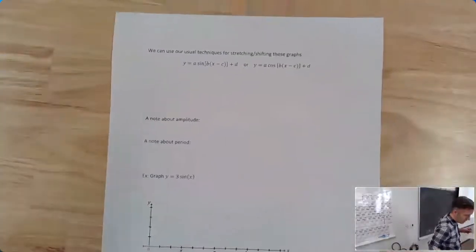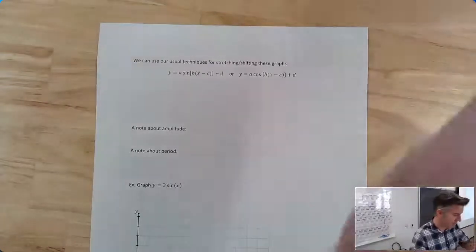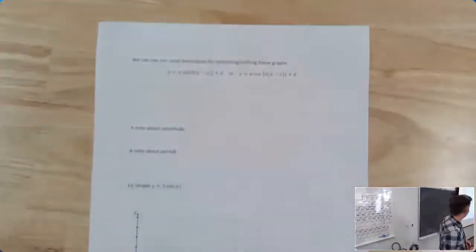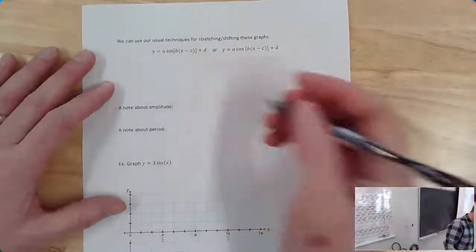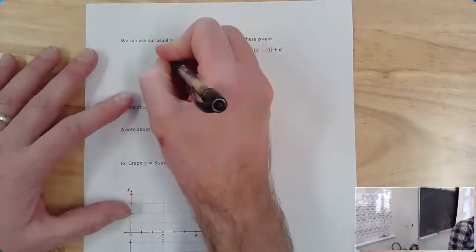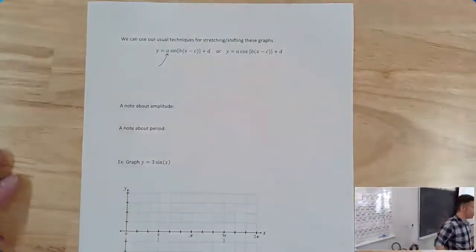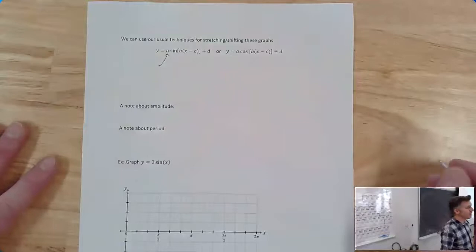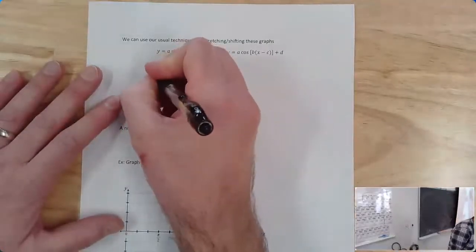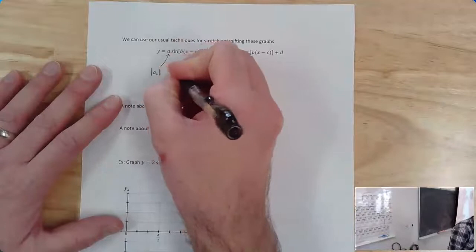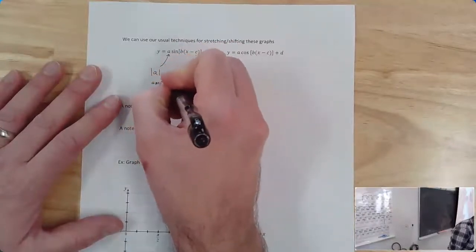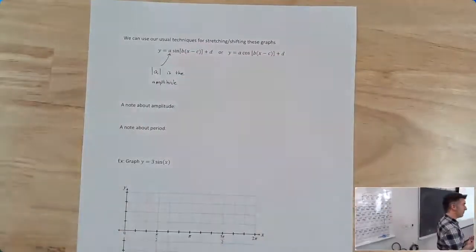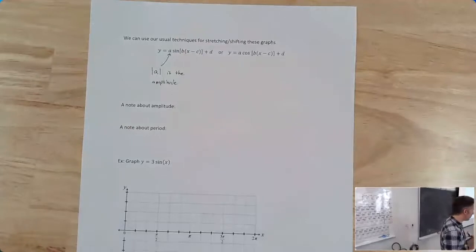So we can use our usual techniques for dealing with transformations. There's a lot of things we're going to transform. Specifically, we're going to start with talking about the amplitude and the period. So this number out here, A, is the amplitude. Well, it's usually the amplitude. I should say, really, the absolute value of A is the amplitude. In other words, the amplitude has to be positive. So if you had like a -3 times sine of x, we would still say the amplitude is +3.